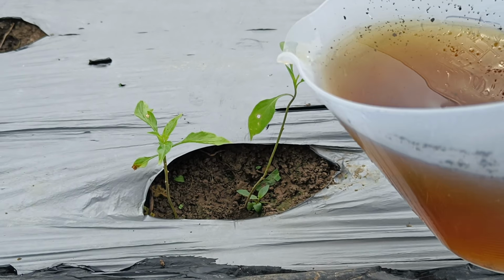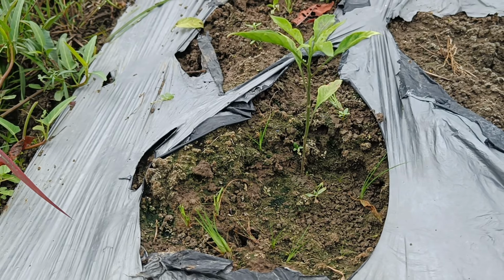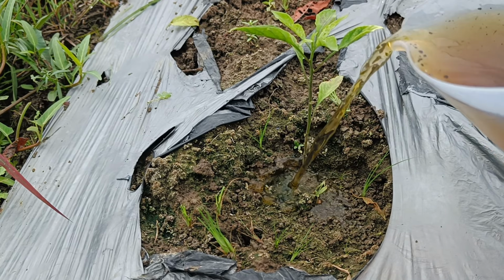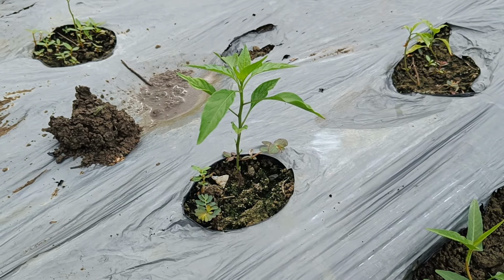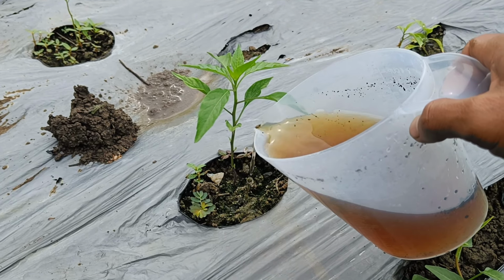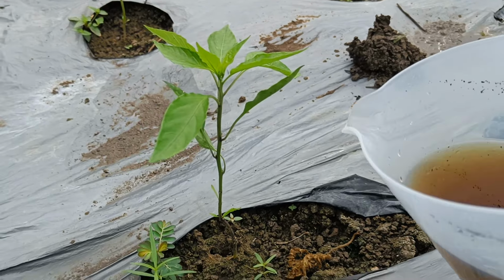Coffee grounds soaked in water can be used to fertilize plants. The method is to mix used coffee grounds into water, let it soak for a few hours or overnight, then use the water to water the plants. This coffee water can be a natural liquid fertilizer rich in nutrients such as nitrogen, phosphorus, and potassium, which are good for plant growth.